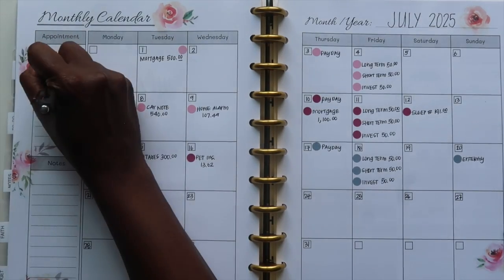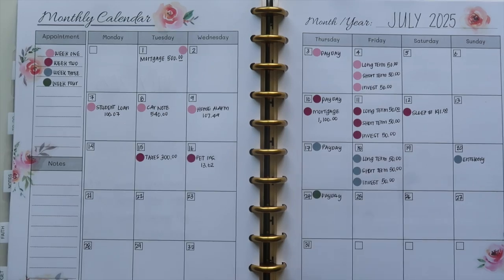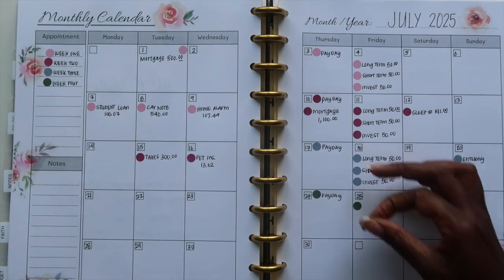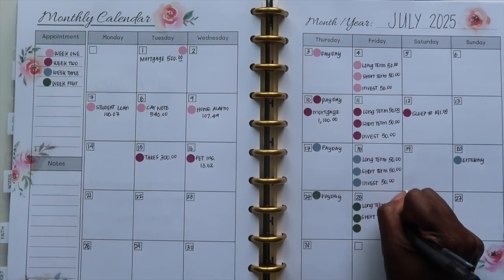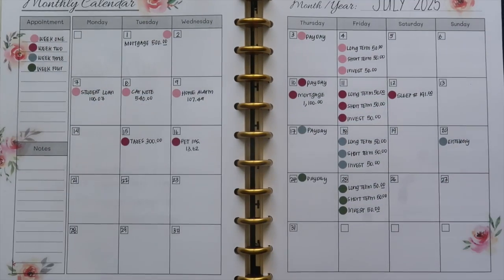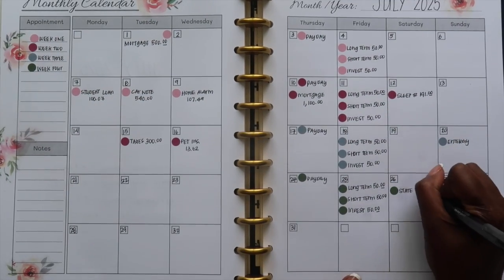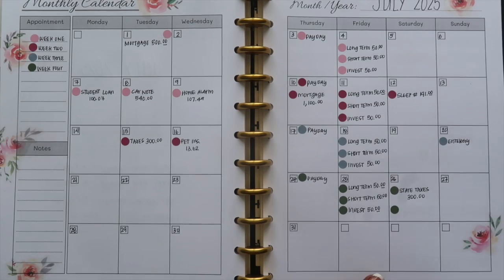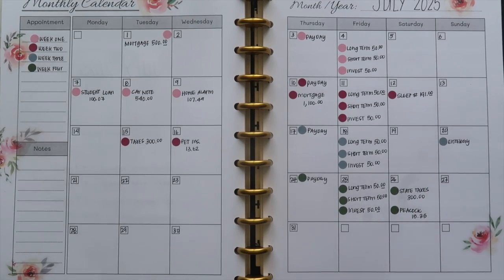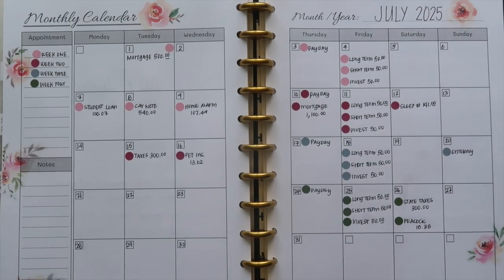Like my kids are going out of town. I want to mark that. We are also going out of town. My birthday is this month. My husband's birthday is this month. So I usually will save throughout the year for this month because there is just so much going on in this month. And then at the end of this month, I will start saving again for the month of December.